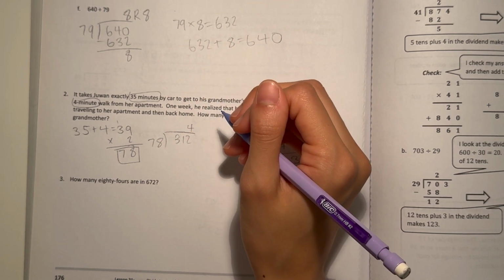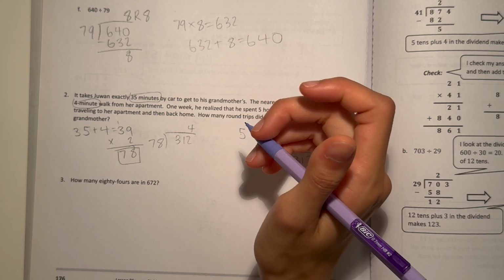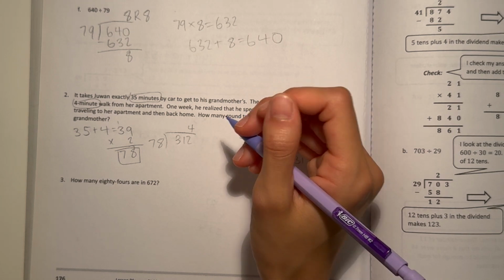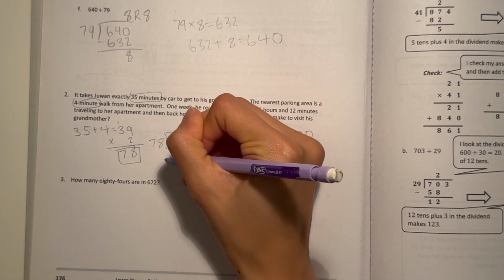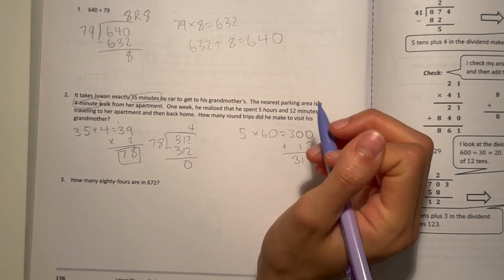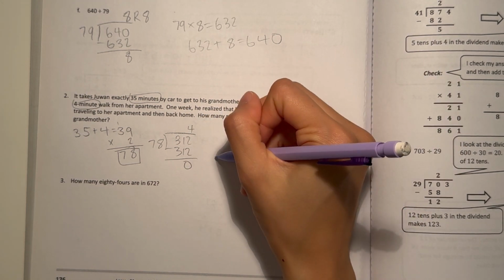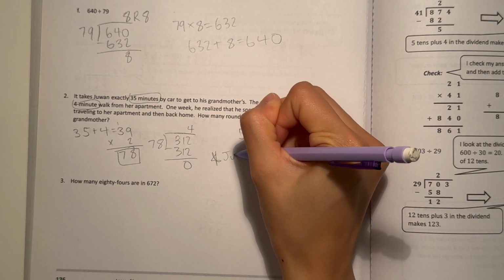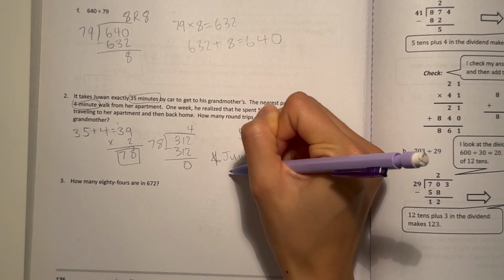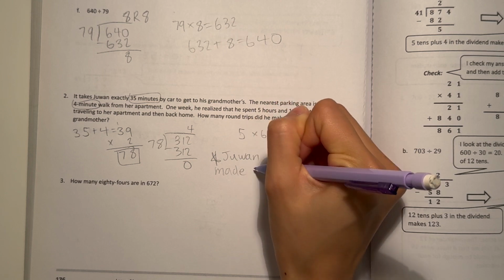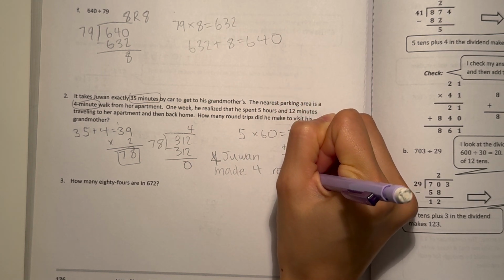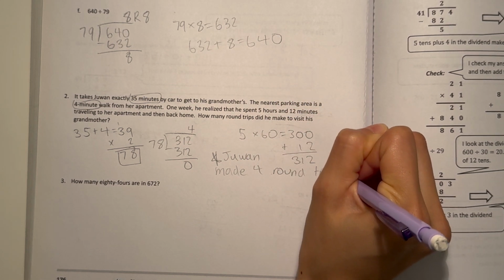So 78 times 4 would be 280 plus 32. That's 312. So we have 4 with a remainder of 0. So that means Juan made 4 round trips.